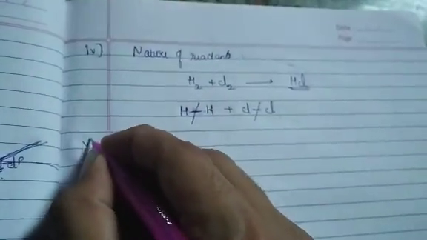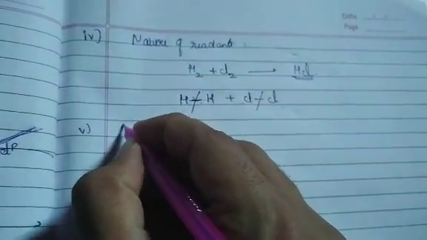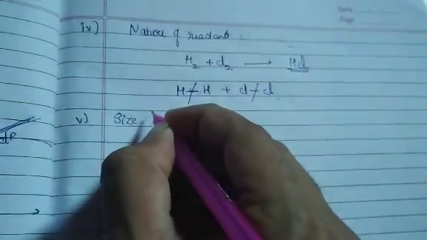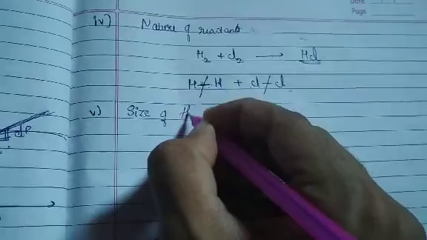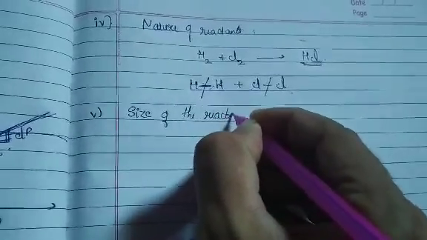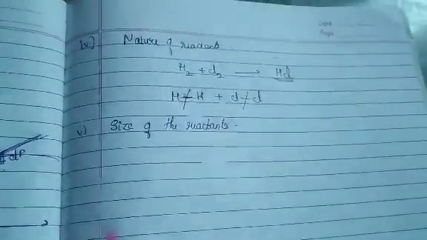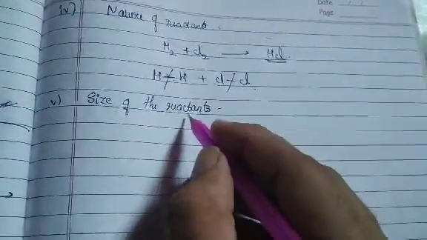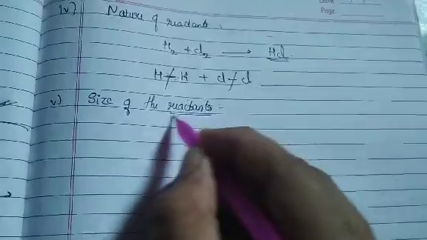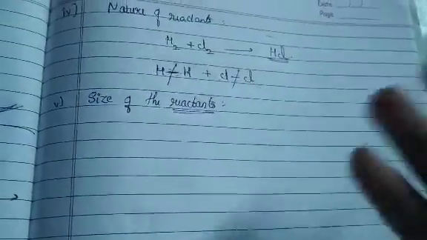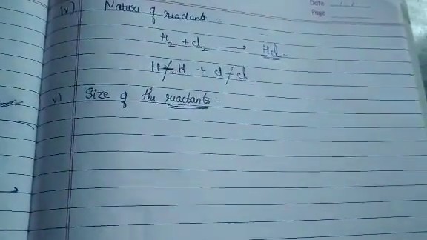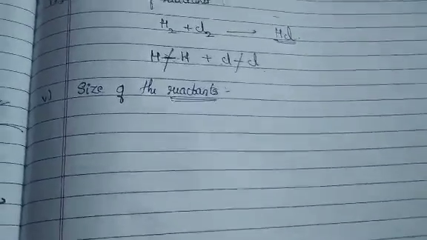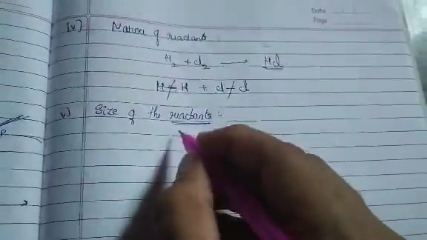Coming to another point, this is called the size of the reactants. In the further chapter you will be able to understand this better, but we are mainly seeing that if two reactants are there, they are going to collide with each other and then form the product. More effective collision leads to a fruitful product.